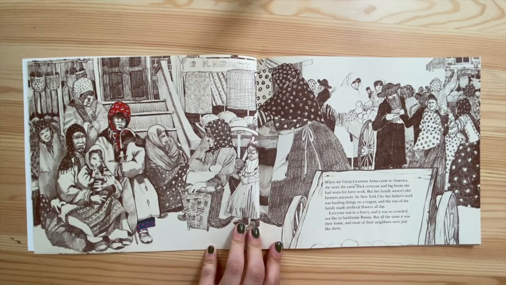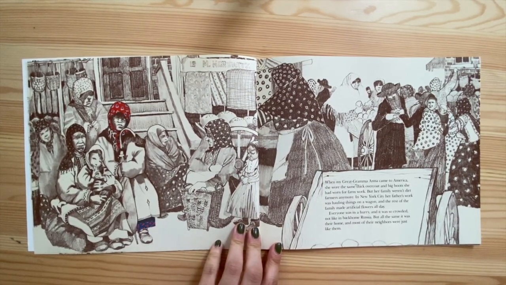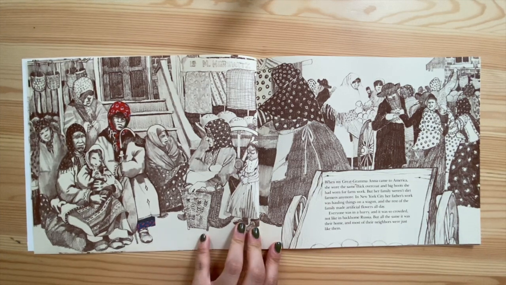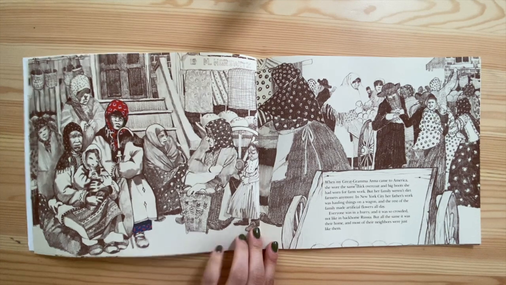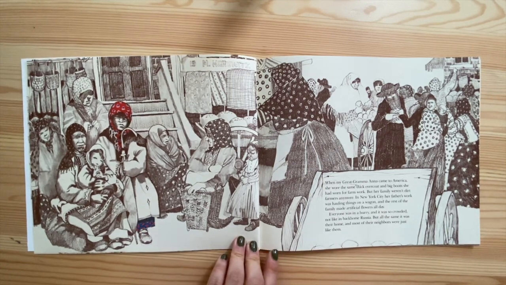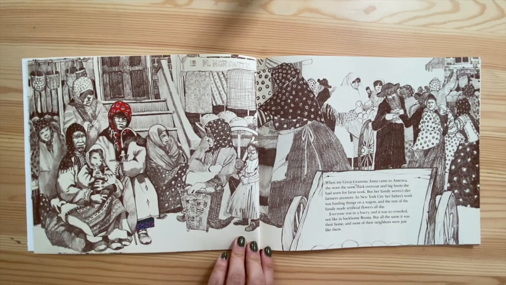When my great-grandma Anna came to America, she wore the same thick overcoat and big boots she had worn for farm work. But her family weren't dirt farmers anymore. In New York City, her father's work was hauling things on a wagon, and the rest of the family made artificial flowers all day. Everyone was in a hurry, and it was so crowded, not like in back home Russia, but all the same it was their home, and most of their neighbors were just like them.